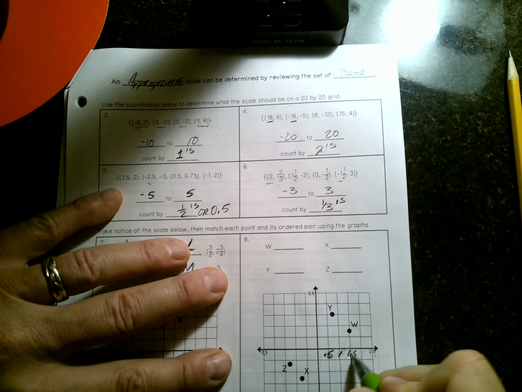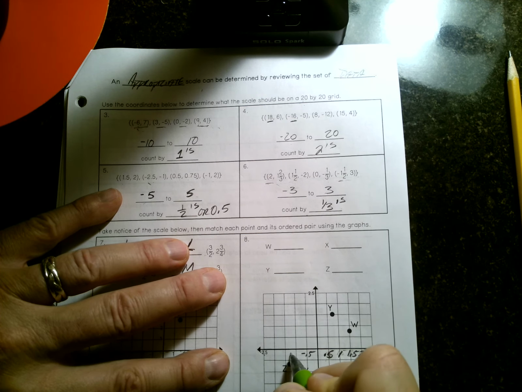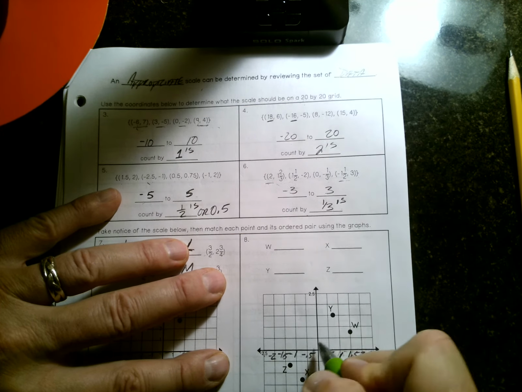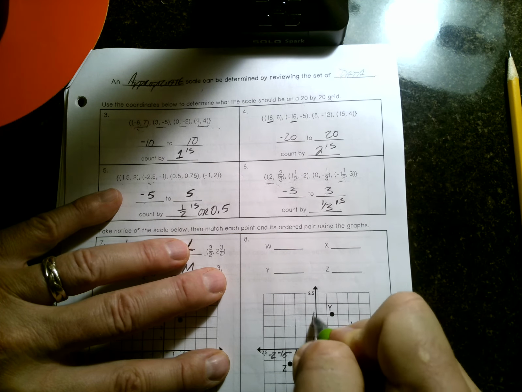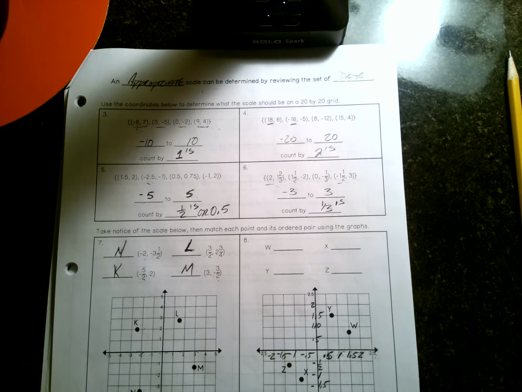0.5, 1, 1.5, 2. -0.5, -1. Right? Negative 1.5, negative 2. Okay. 0.5, 1, 1.5, 2, negative, right? And again, I could change it to fractions if I wanted to, right? Negative 1.5, negative 2. Sorry about that, but hey, that's all learning, right?